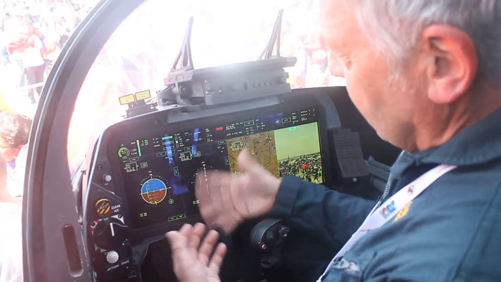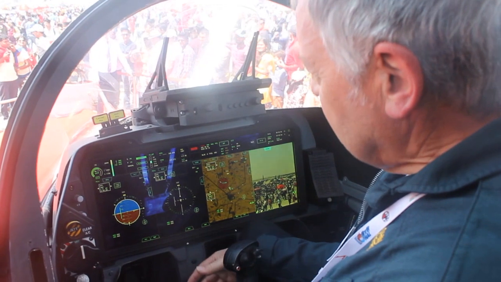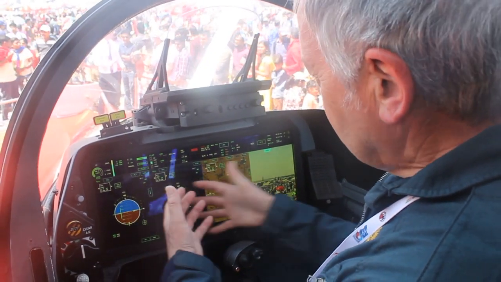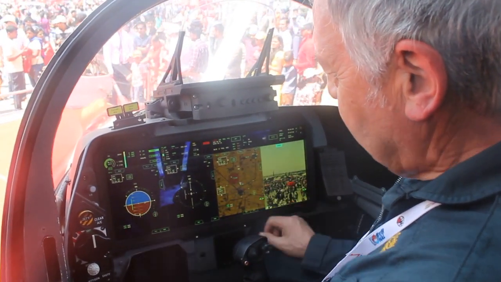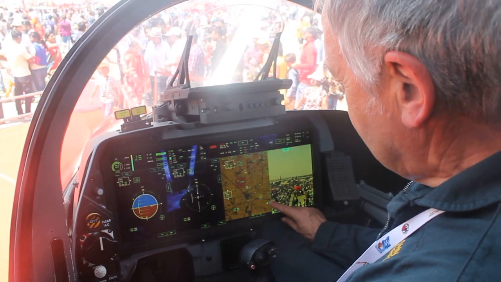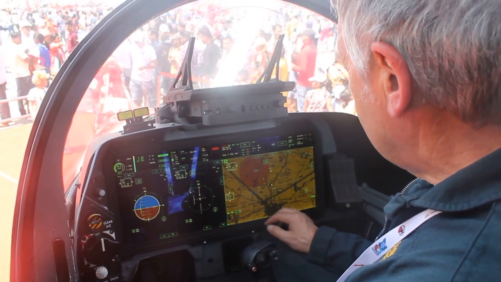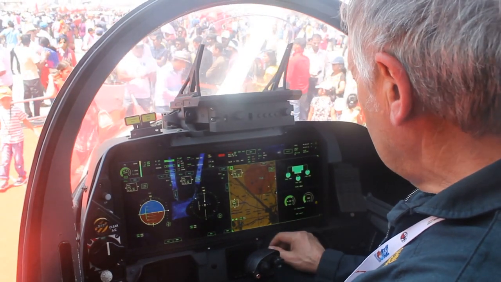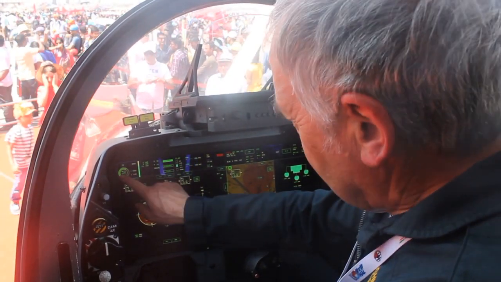If I want to select other functions, some of my simulated functions, I can do that as well. I can put it on any portal, and of course I can make any portal bigger if I want to. So for example, if I want to make my map bigger, I can just make it bigger. I keep doing that, I can bring information down, and get rid of information.